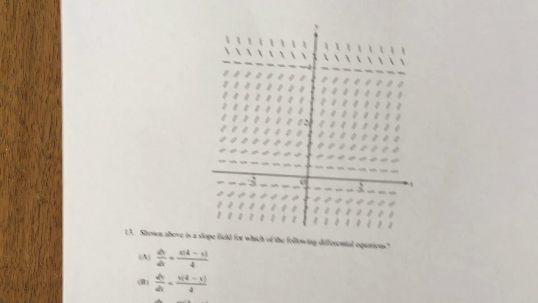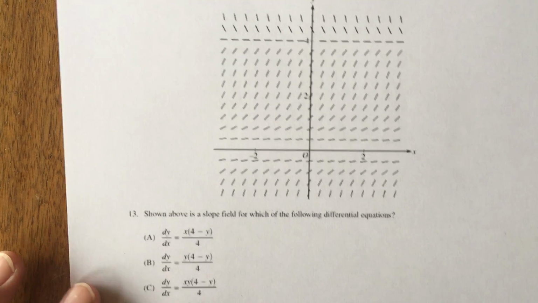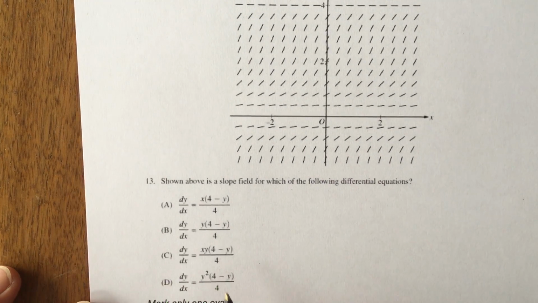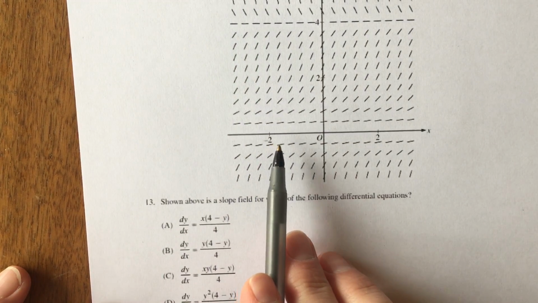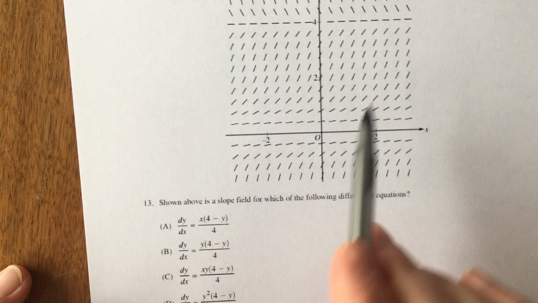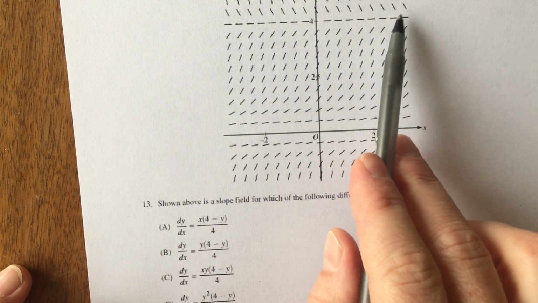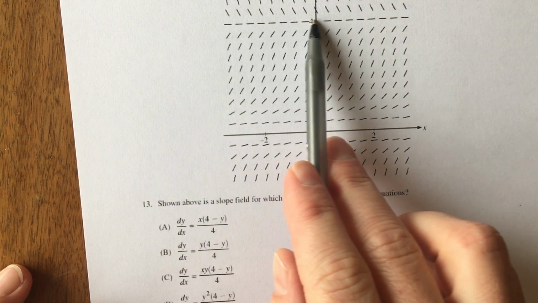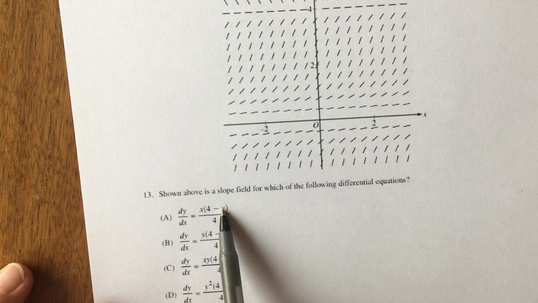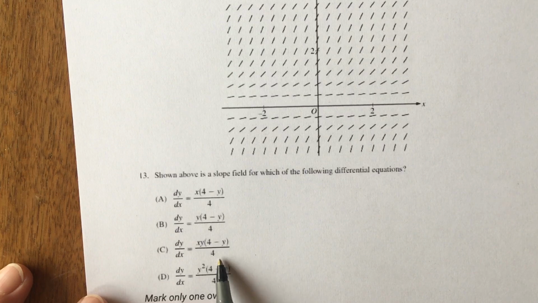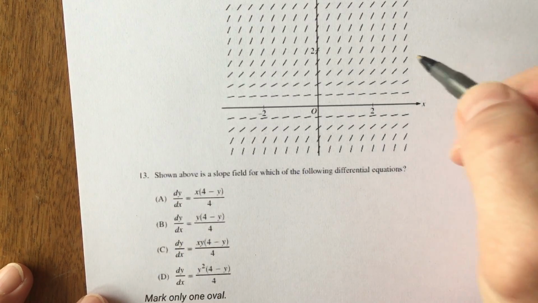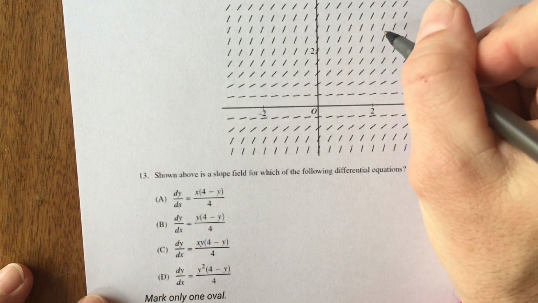Okay. The next one gives us a slope field, and it says which of the following differential equations would have made this slope field. Again, in a case like this, you may want to consider where your horizontals are. We see that we have horizontals where y equals 4. The problem is each of these have a 4 minus y part, which would give you 0 when y equals 4, so we can't knock any of those out. So probably the best thing to do is just pick a point, try it, and see what you get.